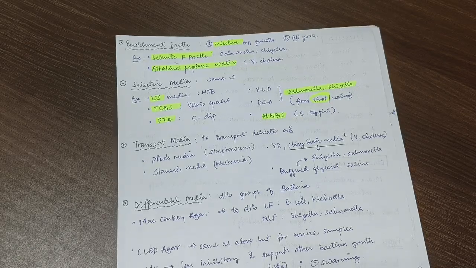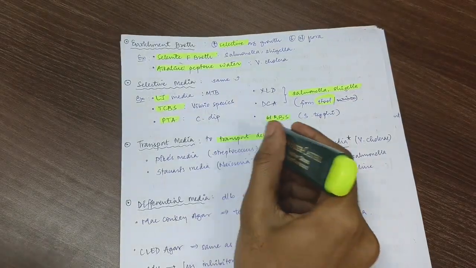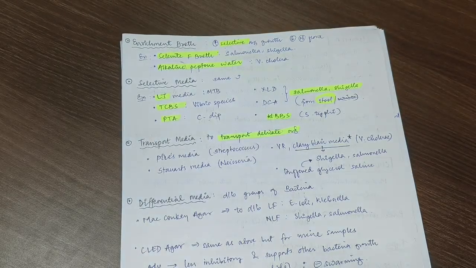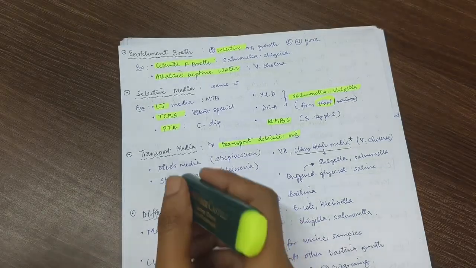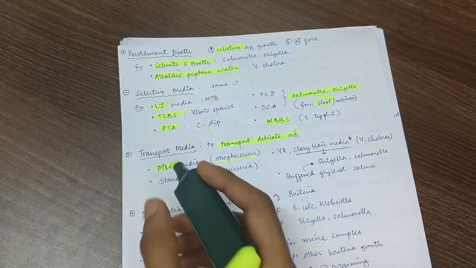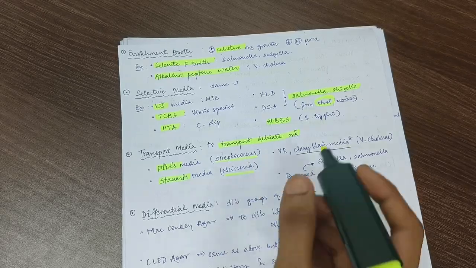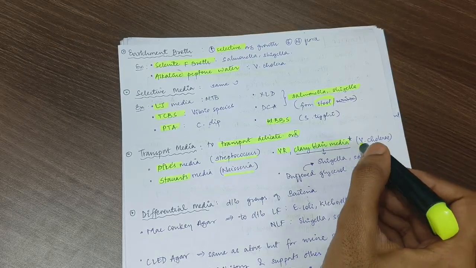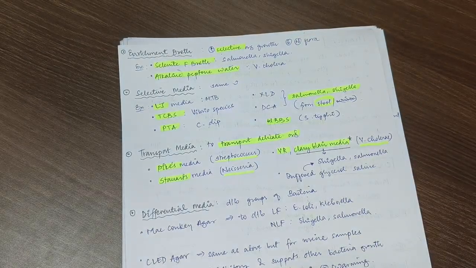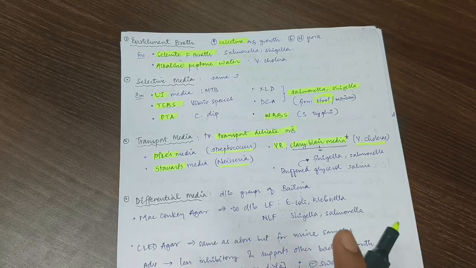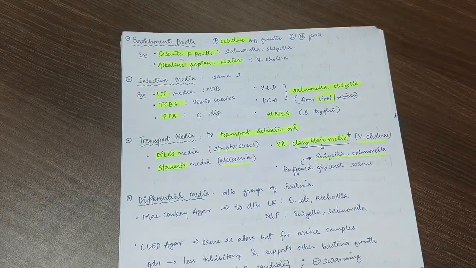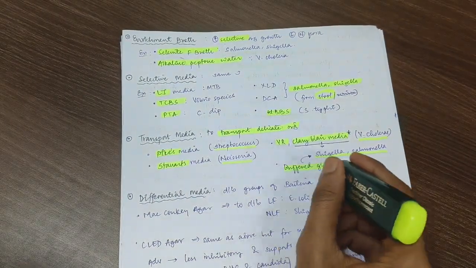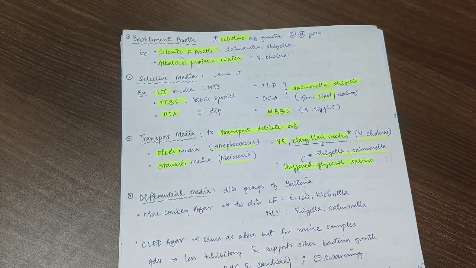Then transport media, it is used to transport delicate organisms which cannot sustain the outer environment. Then what are the examples here? One is Pike's media, used for Streptococcus. Then Stuart's media for Neisseria. Venkatraman-Ramakrishnan media and Cary-Blair media are used for Vibrio cholerae, which is the most commonly asked. And this Cary-Blair media is also used for Shigella and Salmonella transport. Then one more thing, buffered glycerol saline, is used again for Shigella and Salmonella.